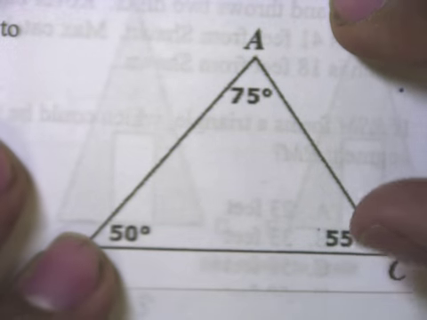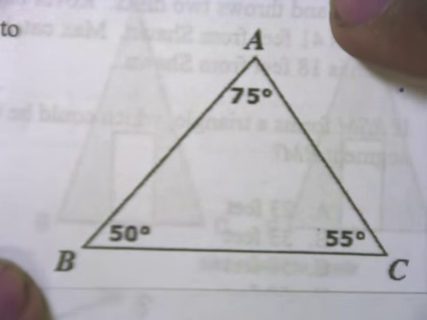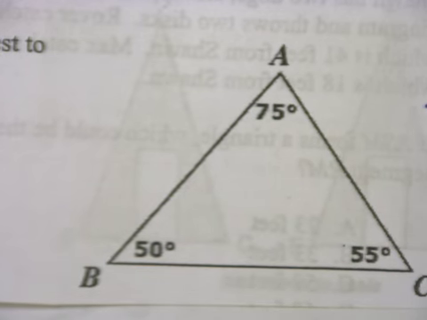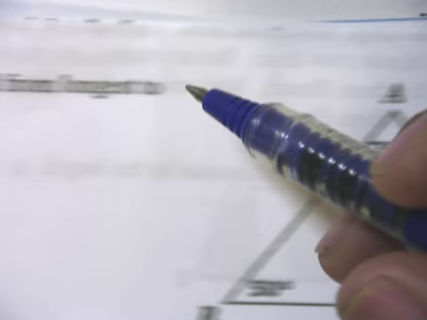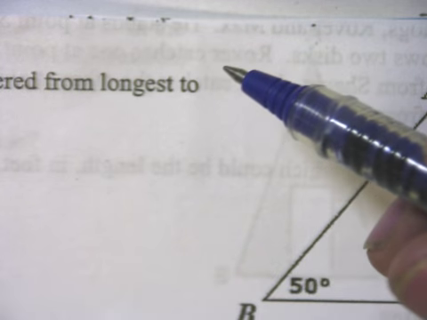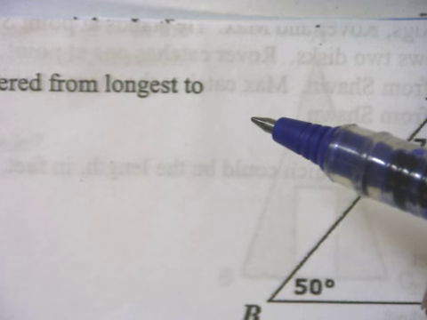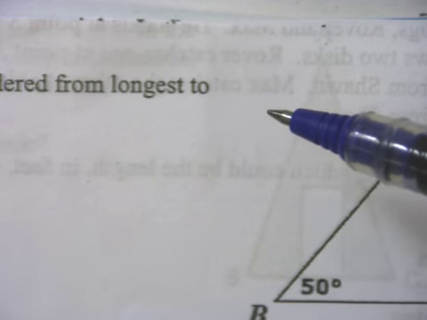The next question asks us here to put the angles in order from longest to shortest. Now we have to be careful with that because they're asking us to put them from longest to shortest. From longest to shortest. And chances are we're very accustomed to doing the opposite. We're probably used to putting them from shortest to longest.